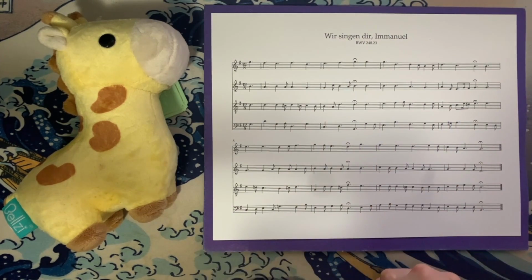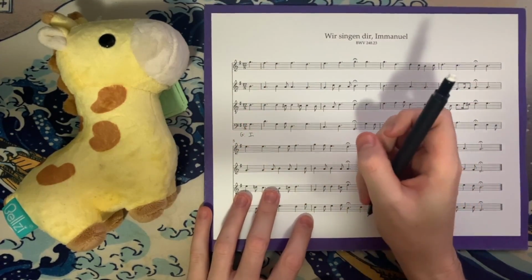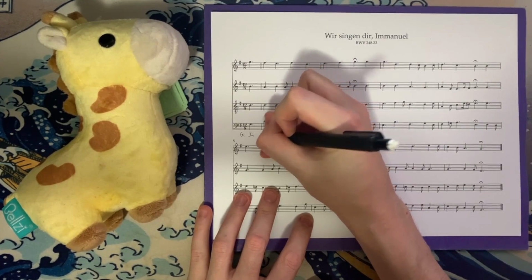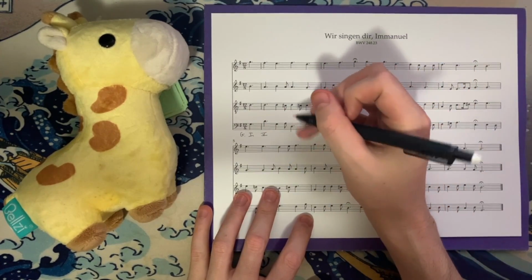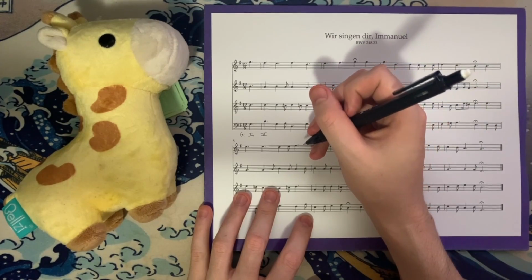So, 1 sharp in the key signature. We start on G major, we end on G major. I reckon we're in the key of G major. We then have D, D, A, and F sharp, which is our 5-chord D major. And then we have G, D, B, and E.